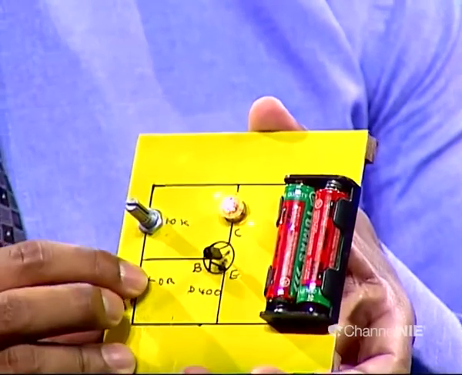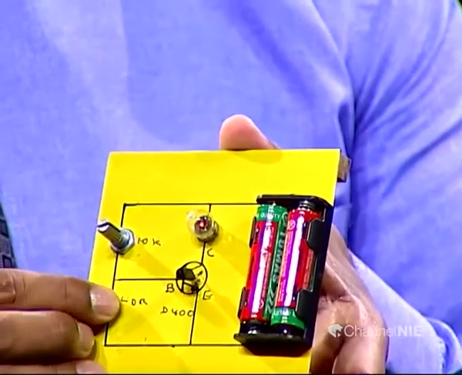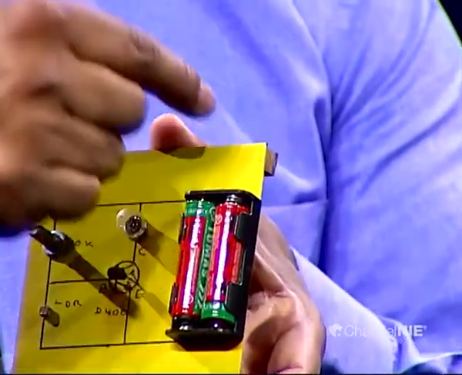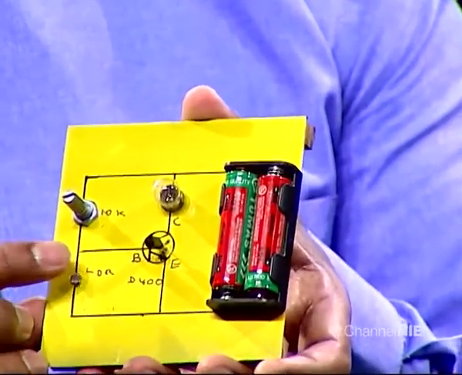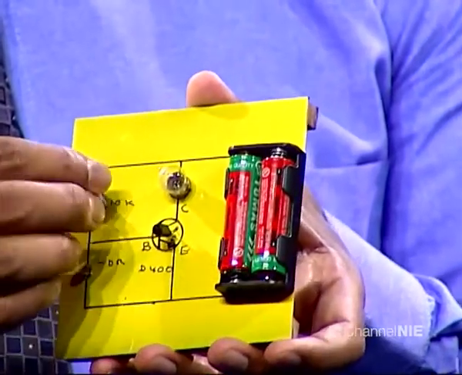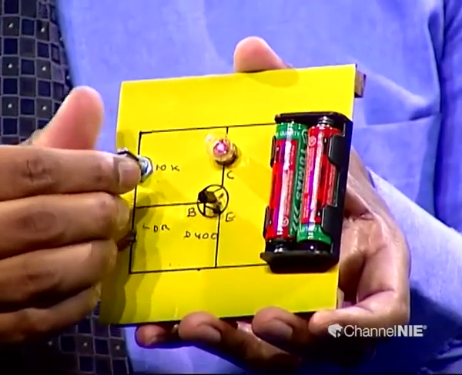When covering that, the bulb glows with higher brightness. Light falls on that, current passes through the external circuit. Dark falls on that, the bulb glows. The brightness of the bulb can be changed by the variable resistor.